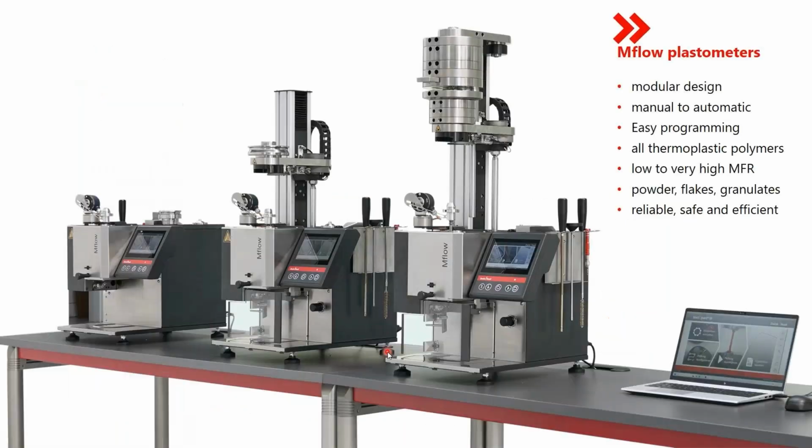We released it last year. MFlow stands for a modular design, so it is always the same type of instrument.